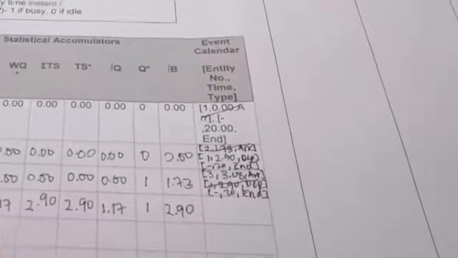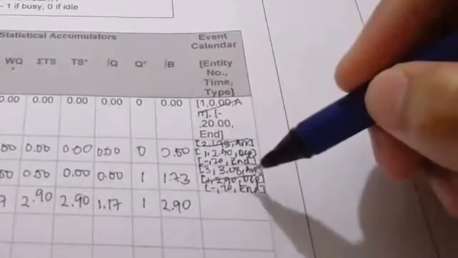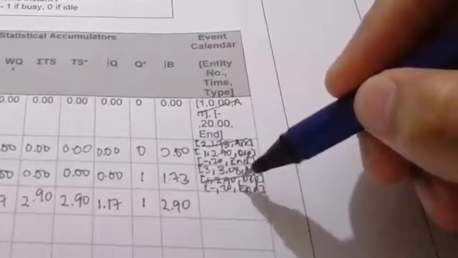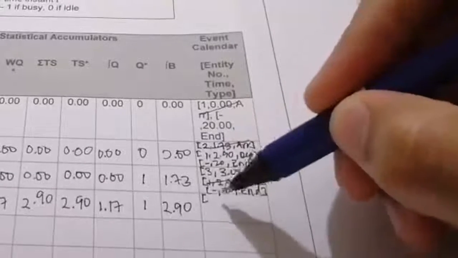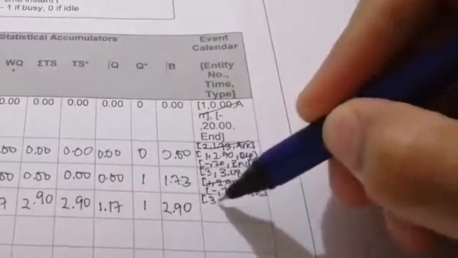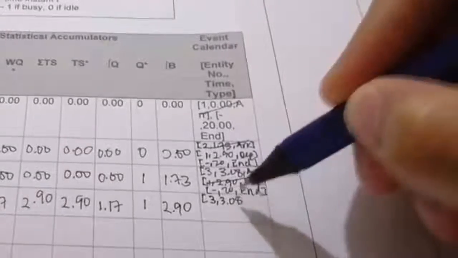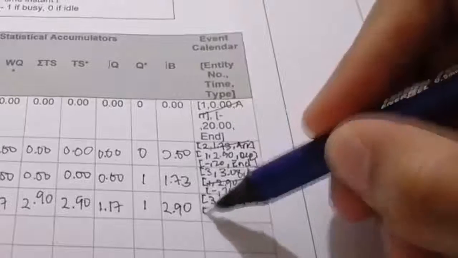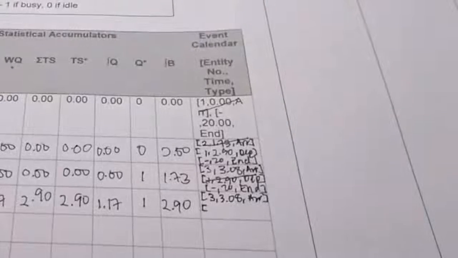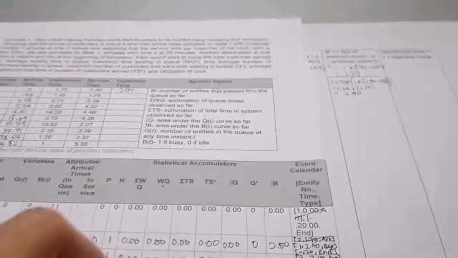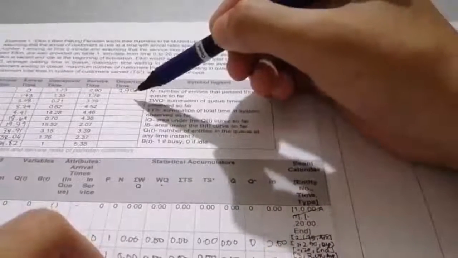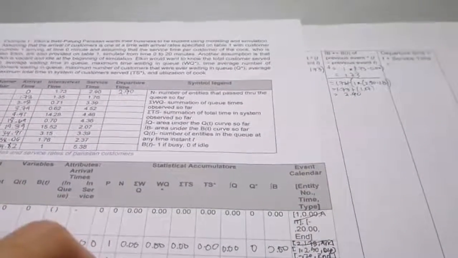Let's update again our event calendar. The departure event, ang huling event na nangyari. So, papalitan natin ulit siya ng isang departing event. So, carry over lang natin yung arrival kanina. And then, palitan natin ng departing event. Magdagdag ulit tayo ng departing event. Now, hindi natin alam yung departure time ng ating customer number 2. So, kailangan natin calculate.